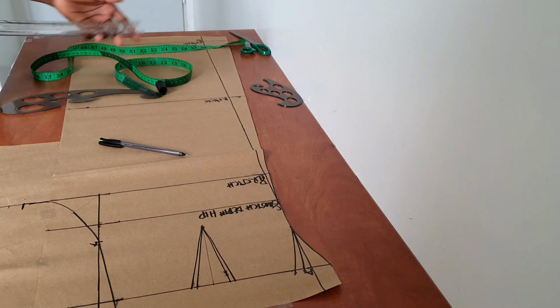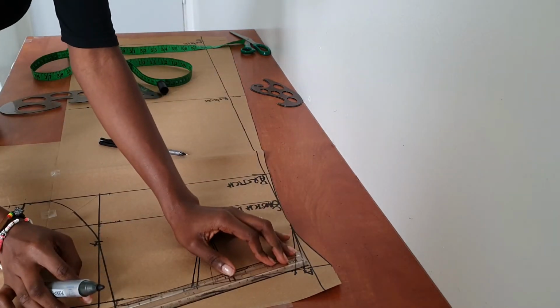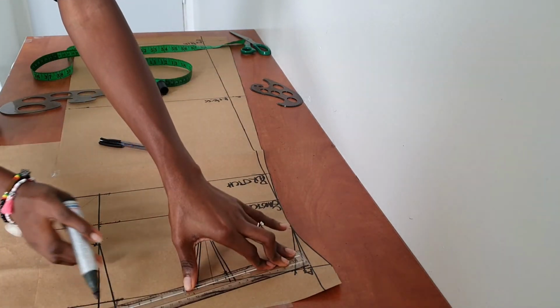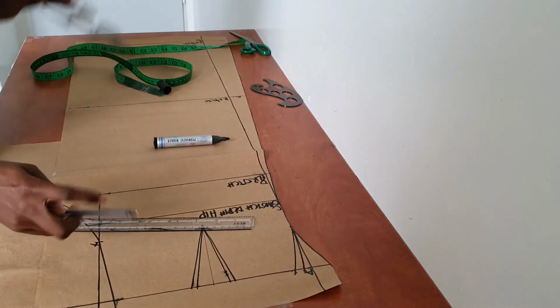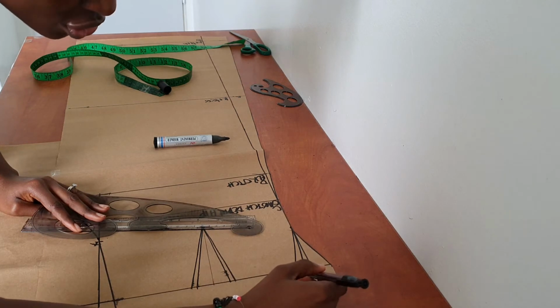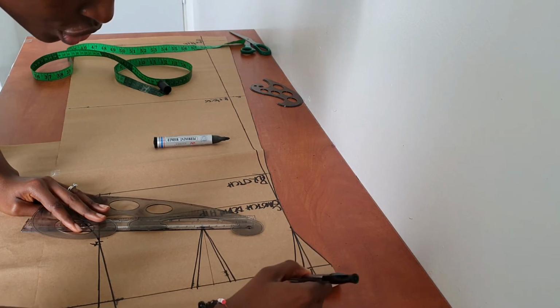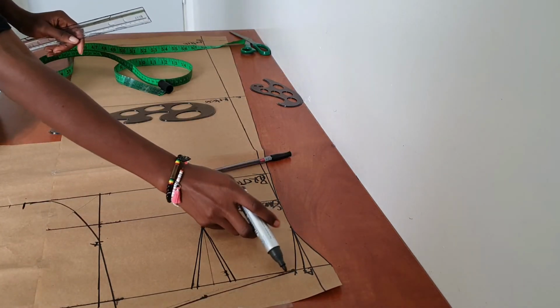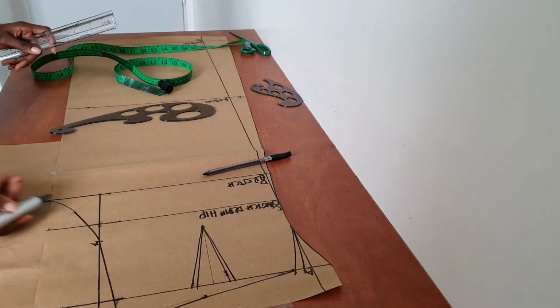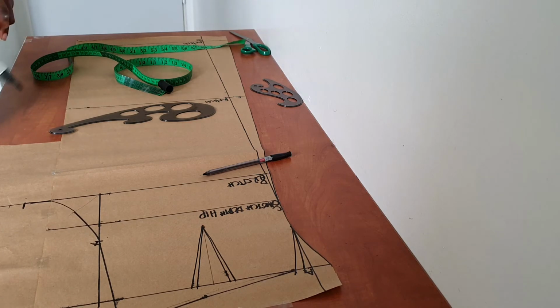And then I'll just connect this line here to our extended center back that we marked here. For this, I don't want it to be a solid straight line, so I'll just draw a slight curve with my broken lines. So connect this line to this line here, and we're actually almost done with the back.